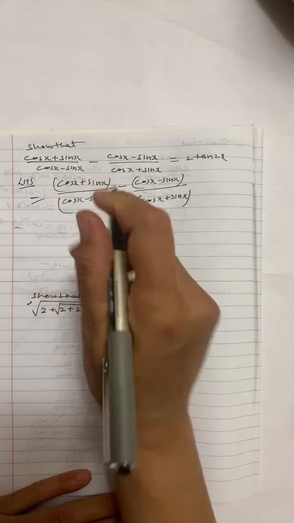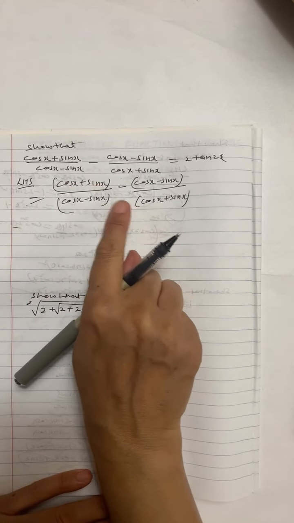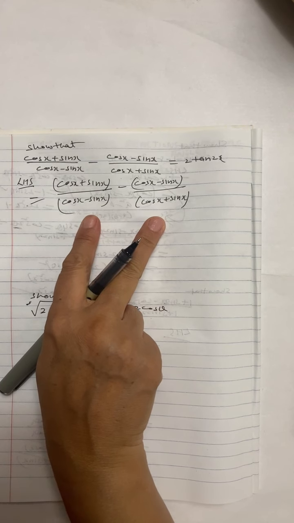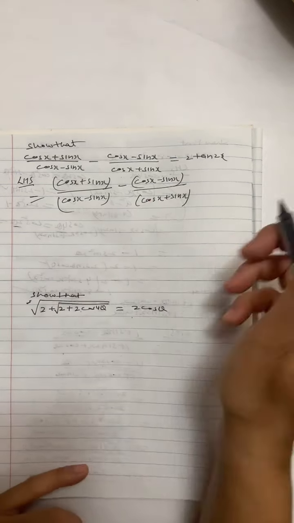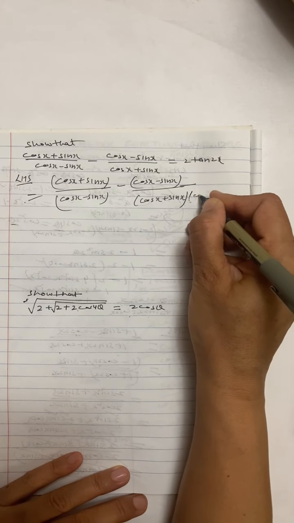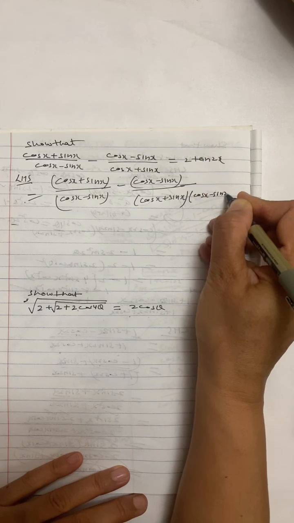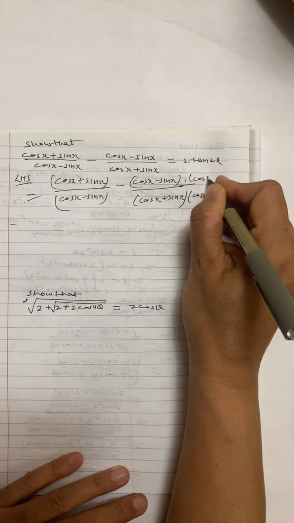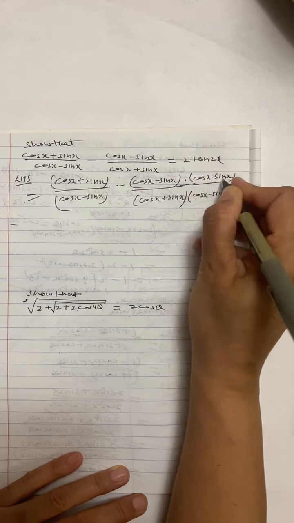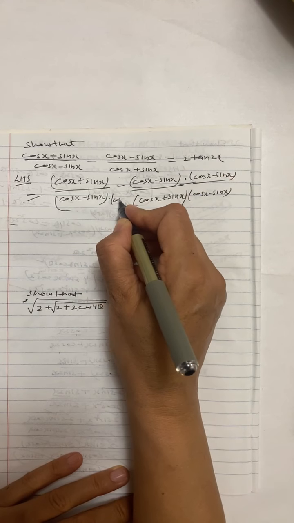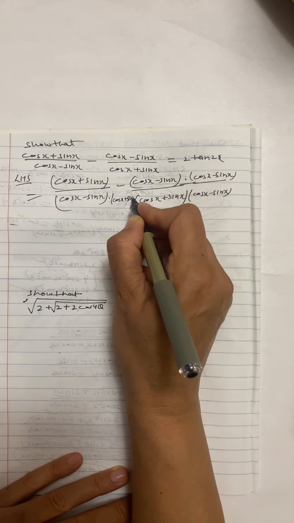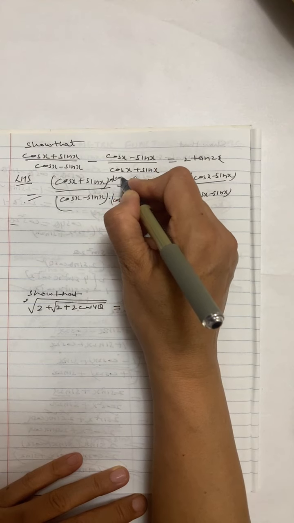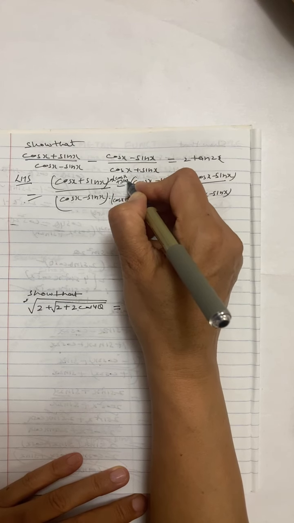Now, we know that whenever we have fractions that we are trying to subtract, we have to make the denominator the same. So here I will multiply this by cos x minus sin x, and I have to do the same thing in the numerator. And here I'm going to multiply by cos x plus sin x, and here also I will have cos x plus sin x.